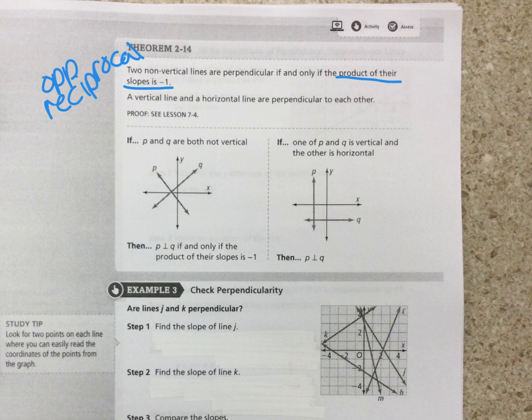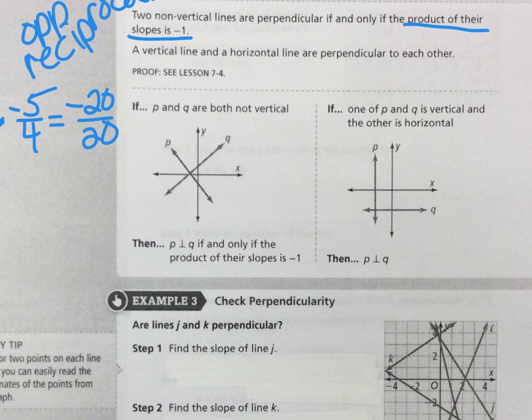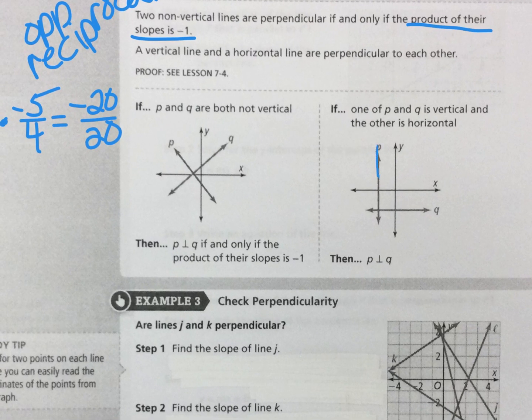If we look at one of those examples, I think I did 4/5 and negative 5/4, and I get negative 20 over 20, which is negative 1. A horizontal and vertical: here's a horizontal, and here's the vertical. They are perpendicular to each other. That is an undefined slope and a slope of 0.